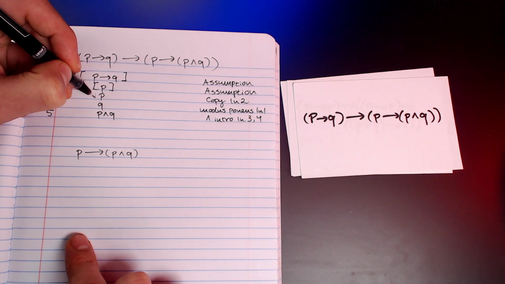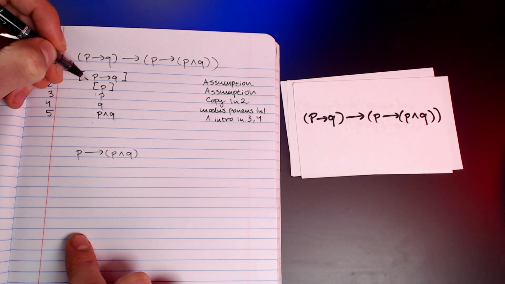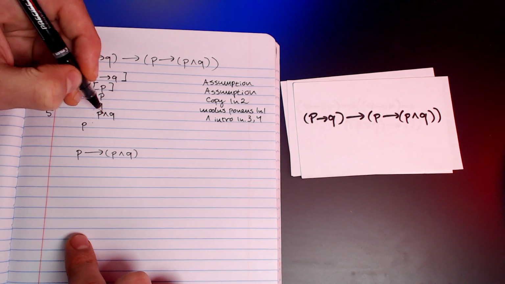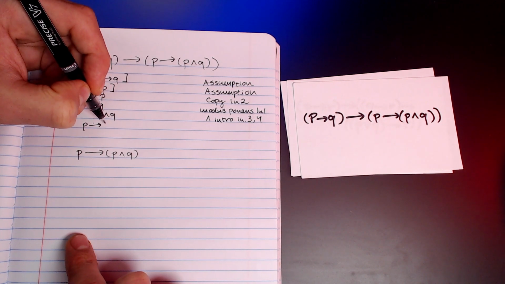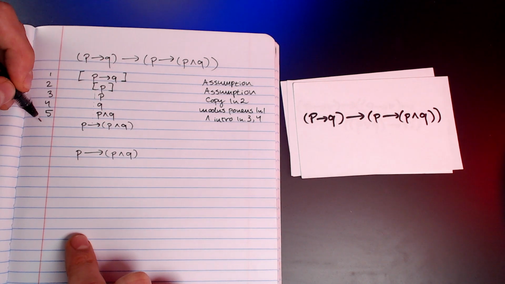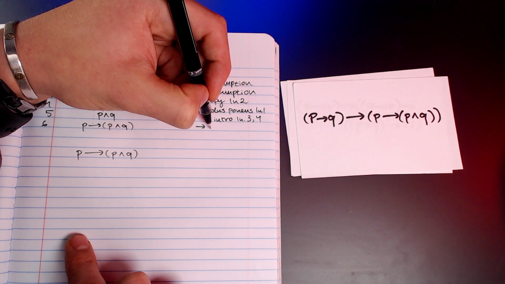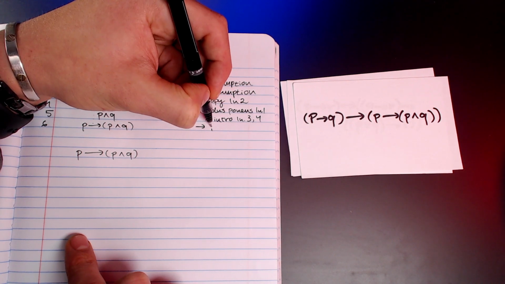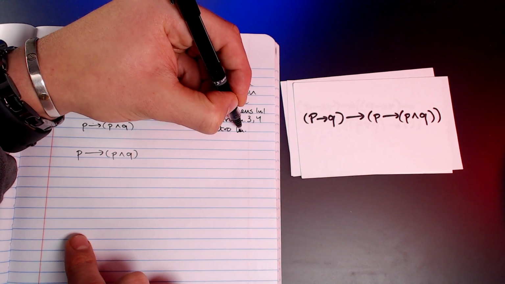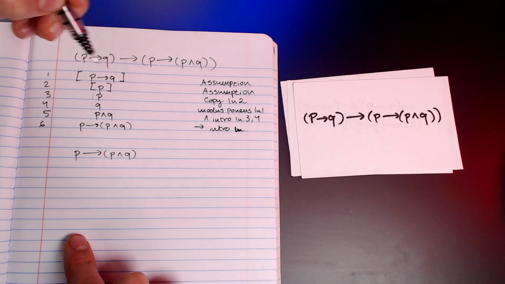So from this, under this assumption, we can step out and say that P implies P and Q. And that would be if-then intro, lines 2 and 5.